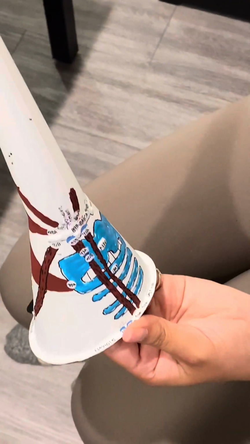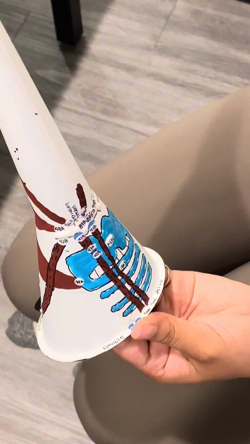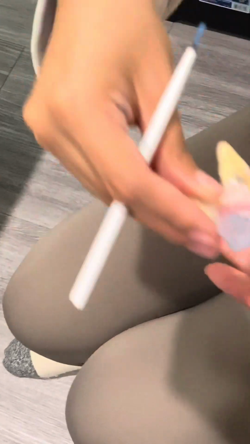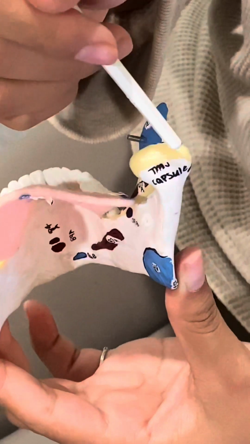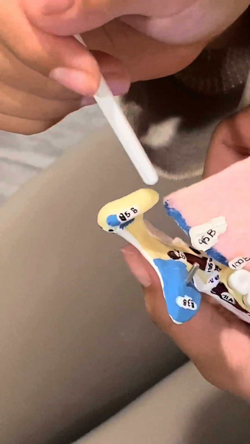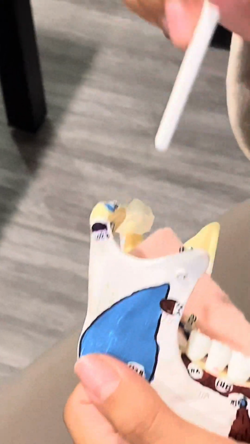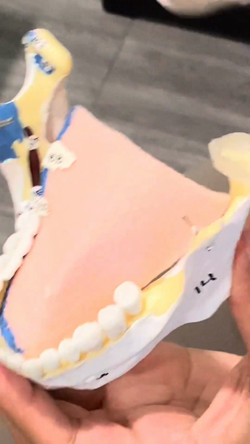Okay. So for the TMJ capsule, here is the posterior view, the superior anterior view, the lateral view, and the medial view.